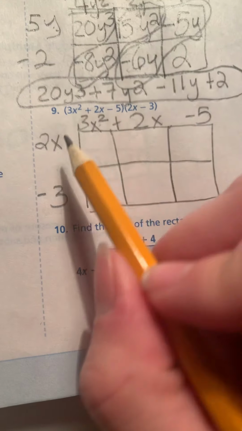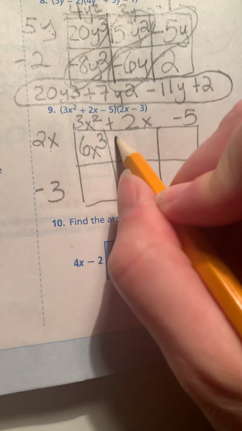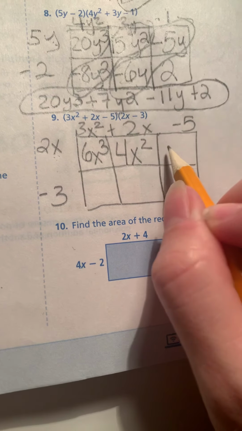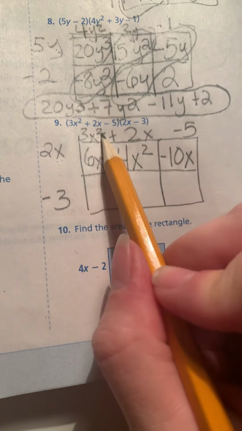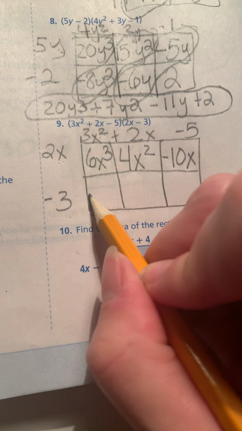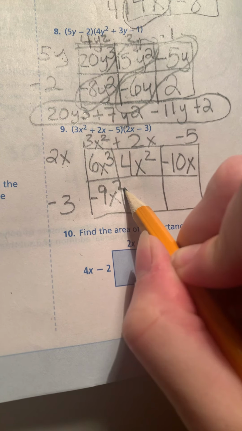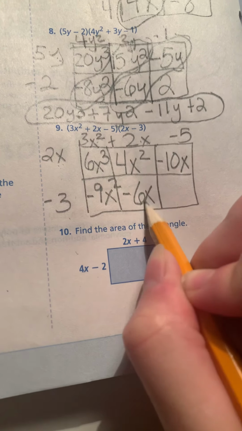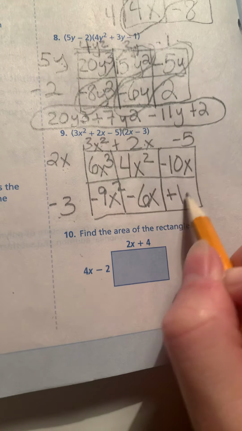Okay, so 3x squared times 2x is 6x to the third. 2x times 2x is 4x squared. 2x times negative 5 is negative 10x. 3x squared times negative 3 is negative 9x squared. 2x times negative 3 is negative 6x. Negative 3 times negative 5 is positive 15.